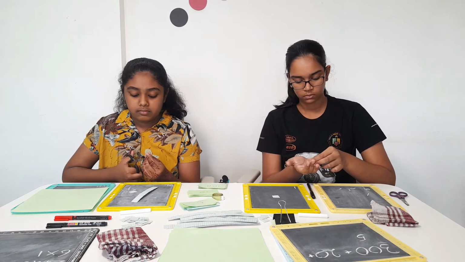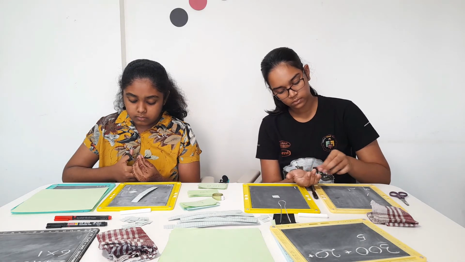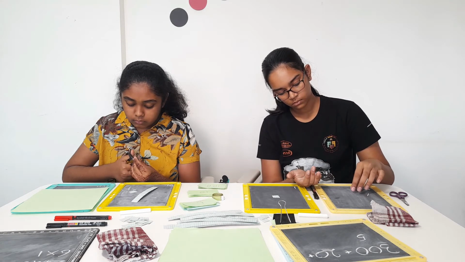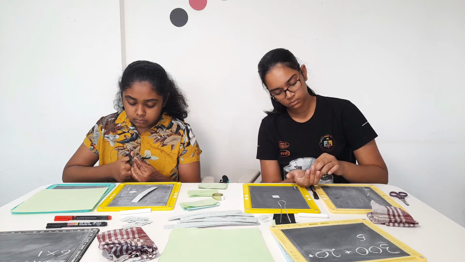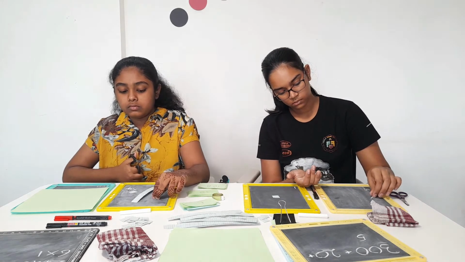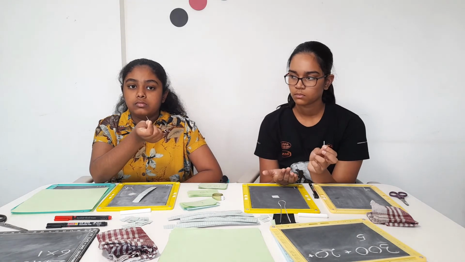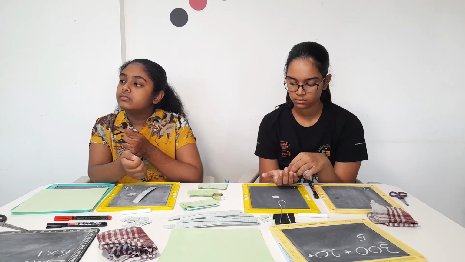The last piece is difficult to cut. Very good. So now hold one of those pieces in your hand, just one of those pieces. Show it in the camera. So what is in your hand? 1 by 10.